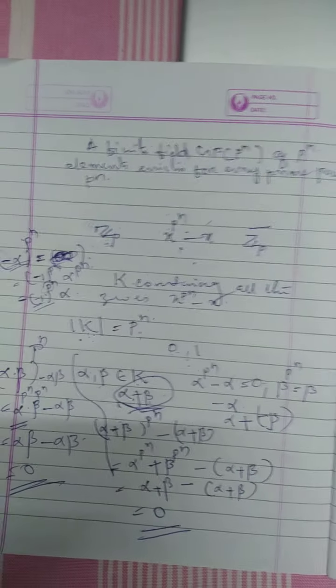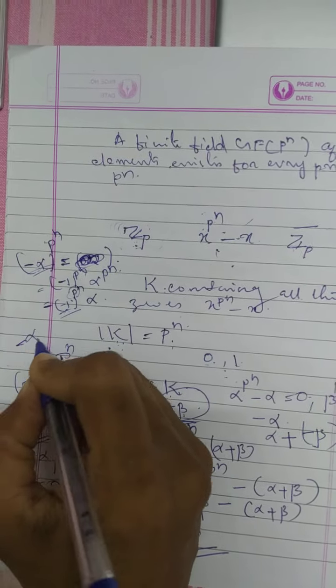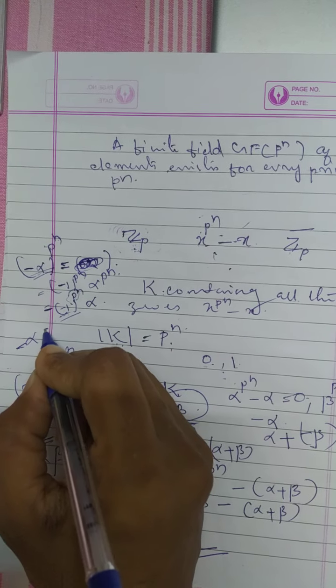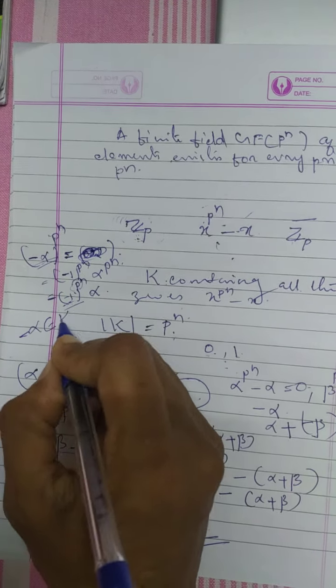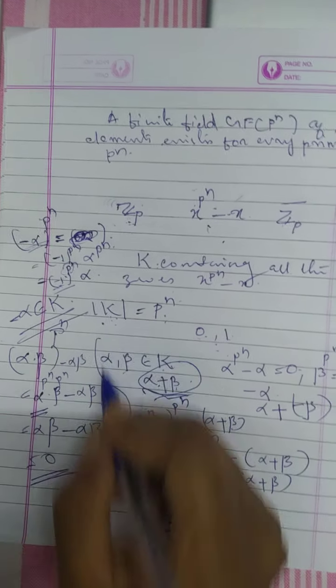minus alpha. So minus alpha is also a 0 of the polynomial x raised to p raised to n minus x. So minus alpha belongs to K.